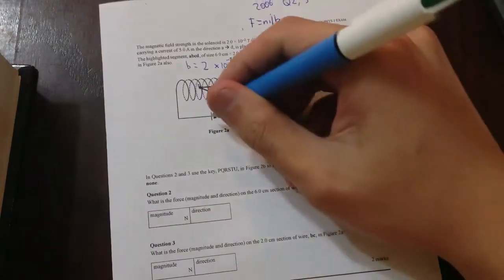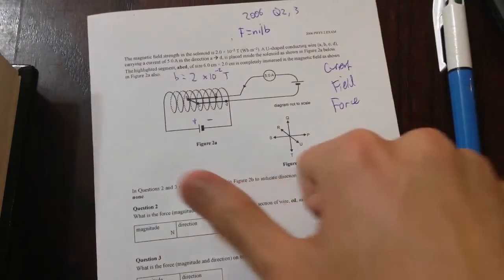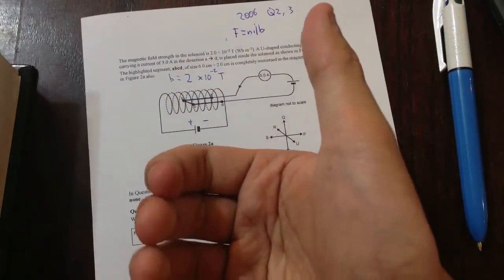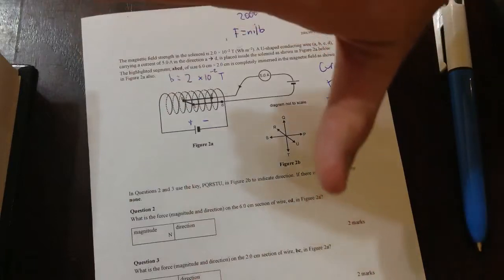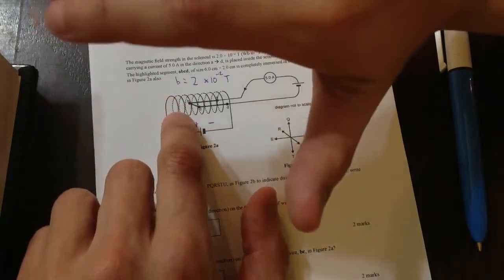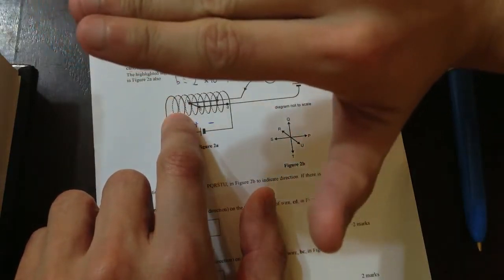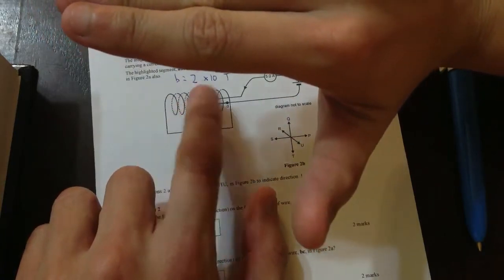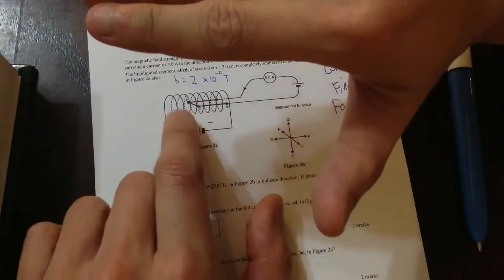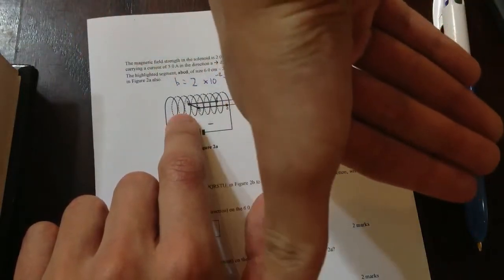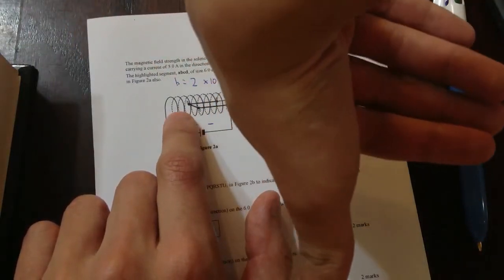Remember, this is a positive end, this is the negative end. Now we do our right-hand rule, and we go around. As my thumb is coming down here, doing the right-hand rule, and putting my fingers out, I realize on the outside, the field is pointing to the left. But now if I try on the inside, my fingers are pointing to the right.